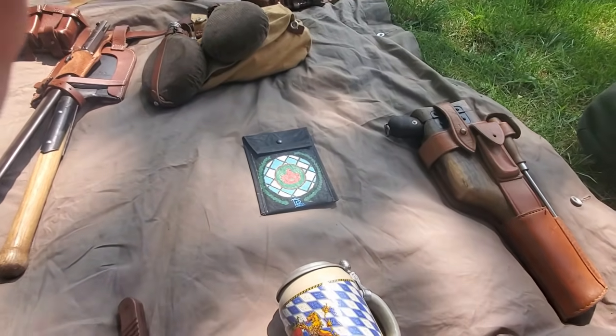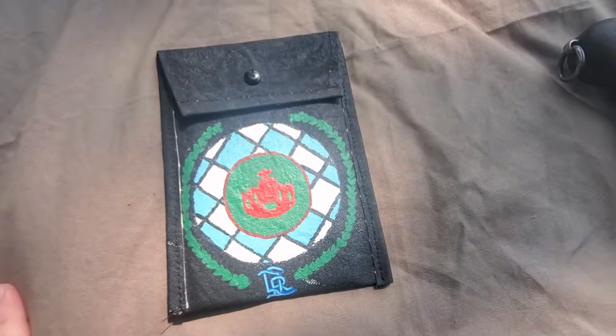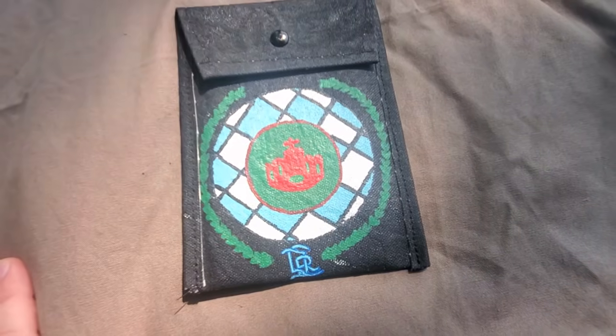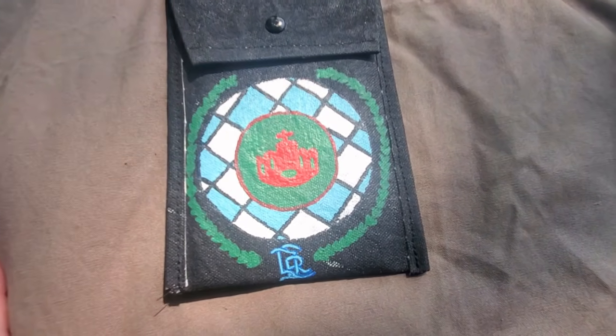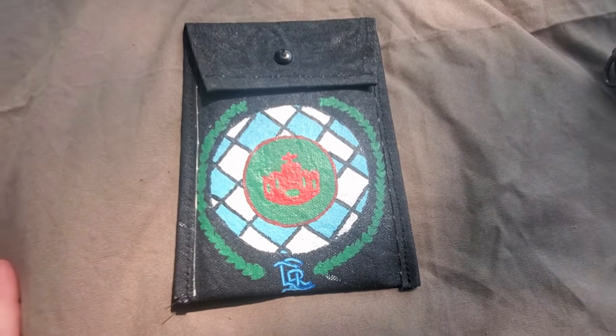For example, the art that I chose for myself here is the flag of Bavaria, along with my crowns on my epaulets, a laurel wreath to represent victory, and my unit markings down here, ILR. Okay, very cool.